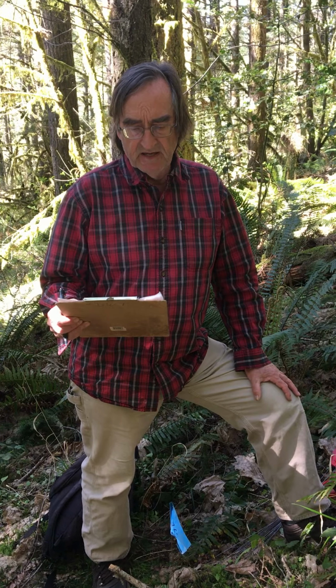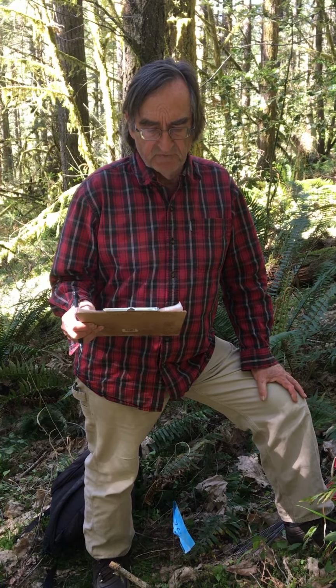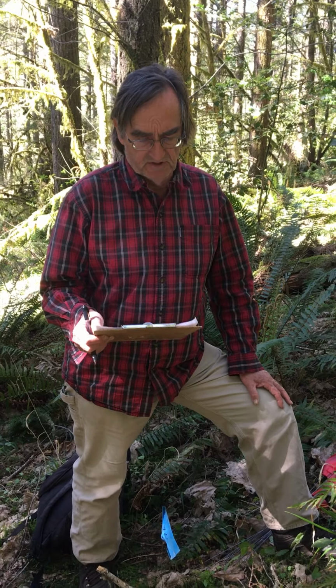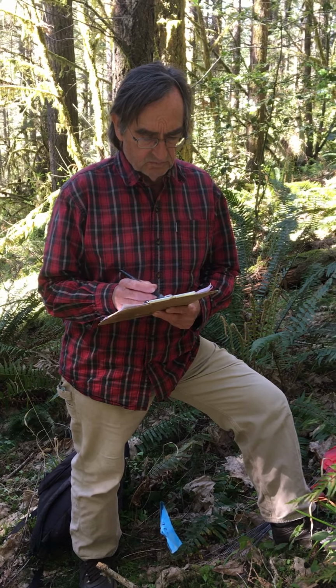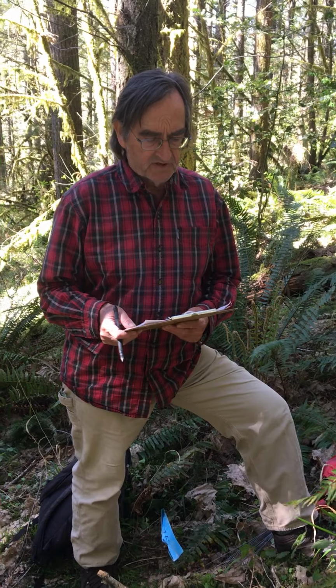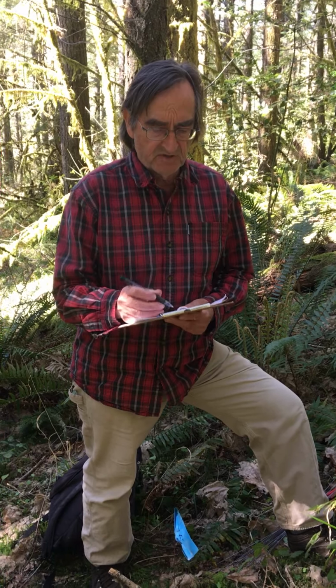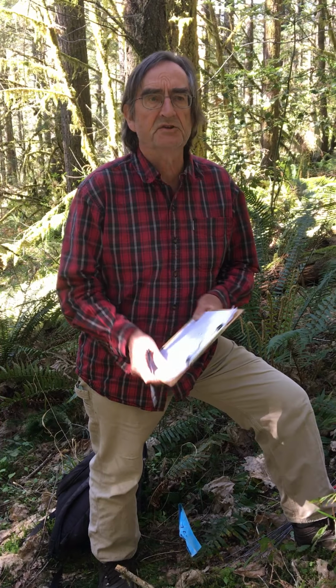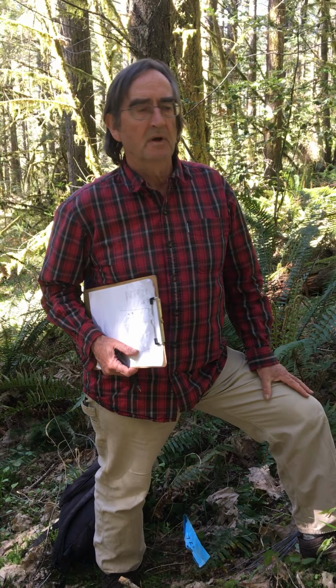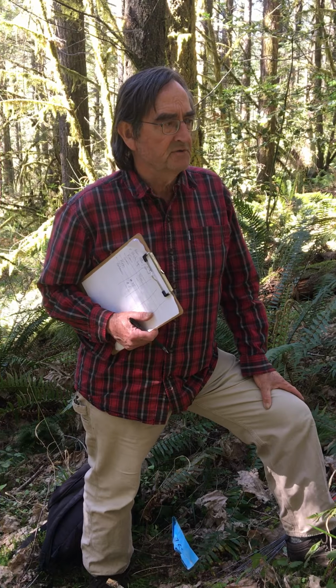So if we had, say, 70% ferns, 70% moss, and 30% open duff, we'd know that the ferns and the moss were actually occupying the same area. But anyway, we're not going to do that.